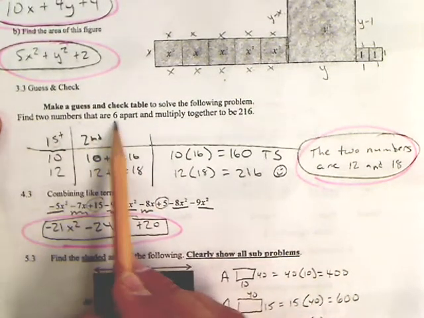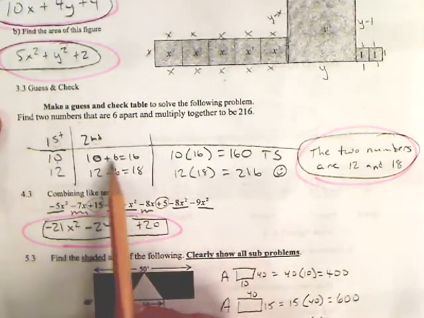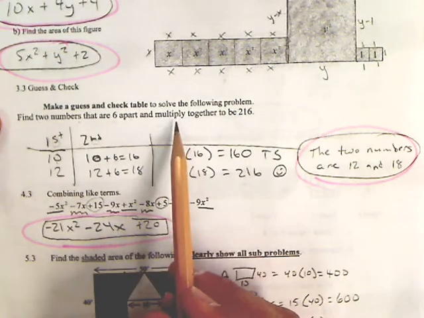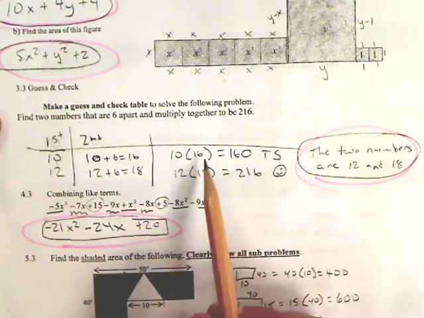Two numbers that are 6 apart. So I found one of them. I added 6 to get 16. And when you multiply them together, you get 216.